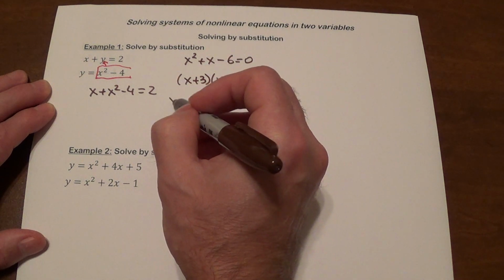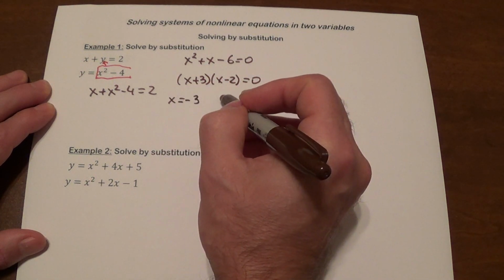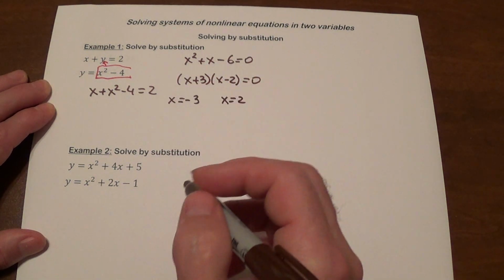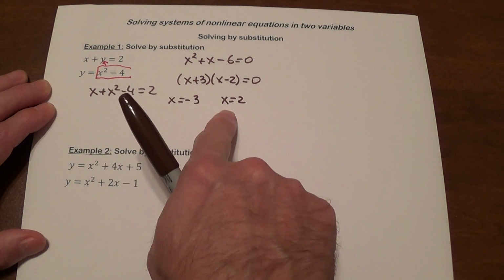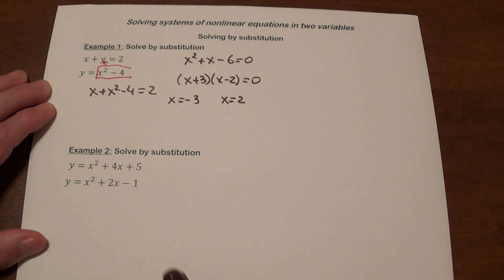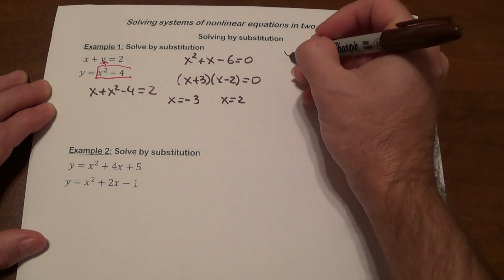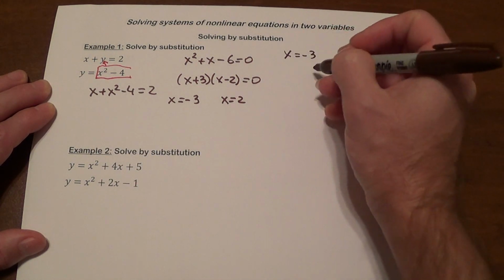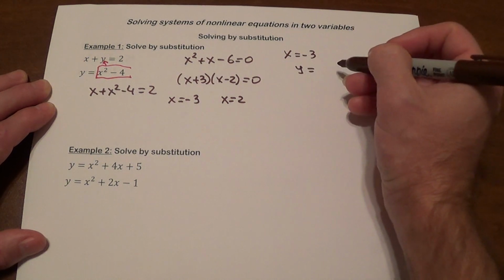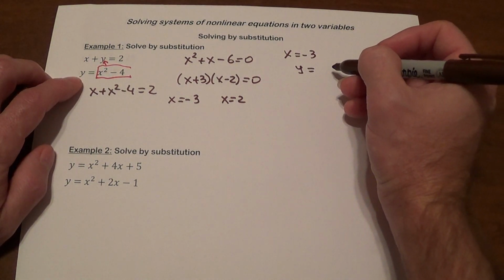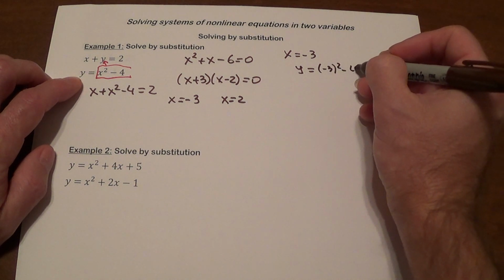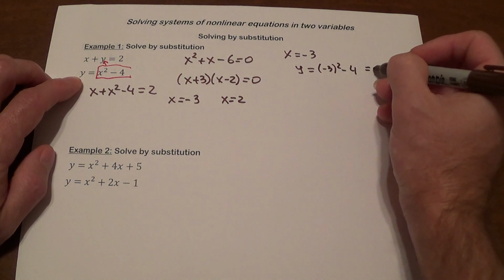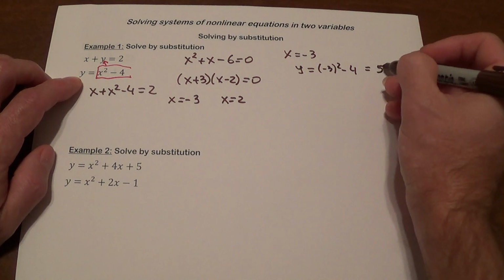So what do we have now? We have x equals negative 3 and x equals 2. For each one of those solutions that you got for x, you're going to get its own value of y. So when x equals negative 3, if you substitute it into the second equation, for example, you're going to get negative 3 squared minus 4, which is going to give us 5.